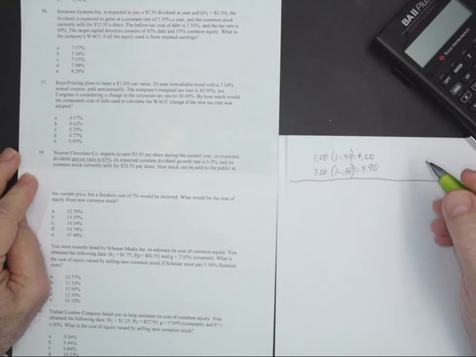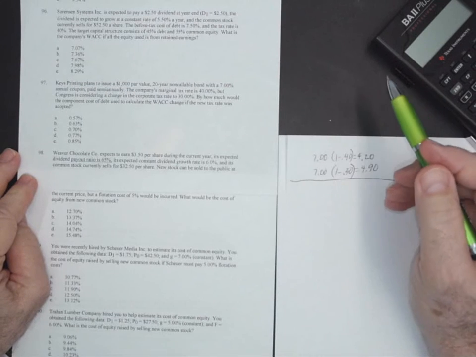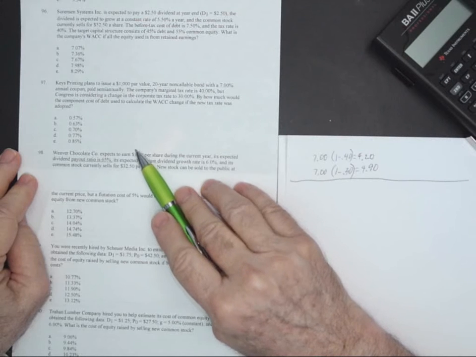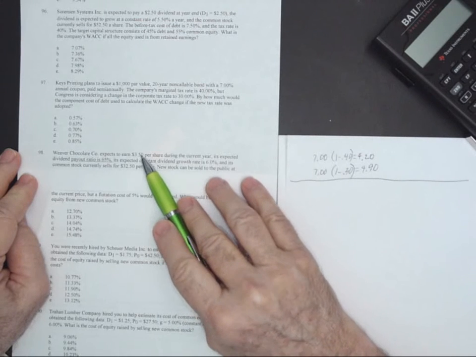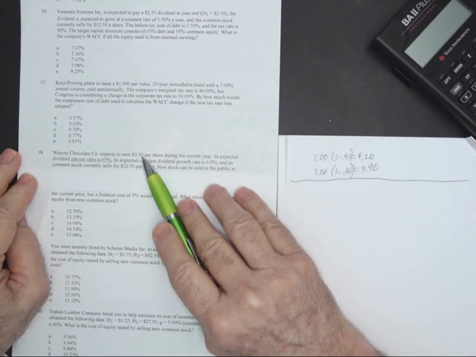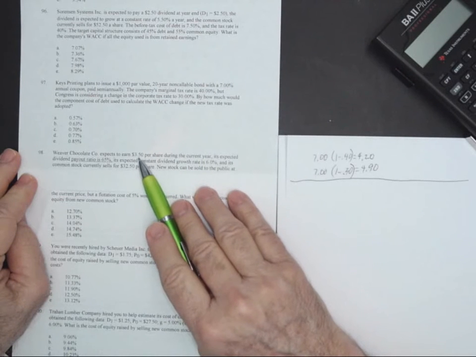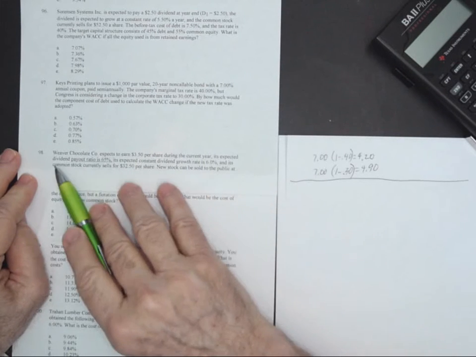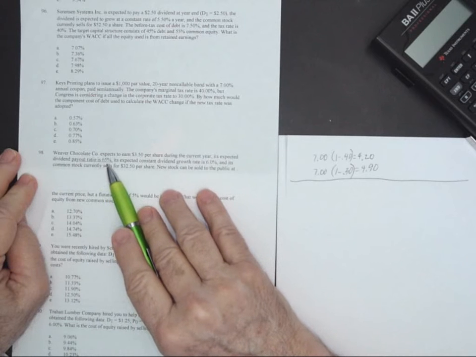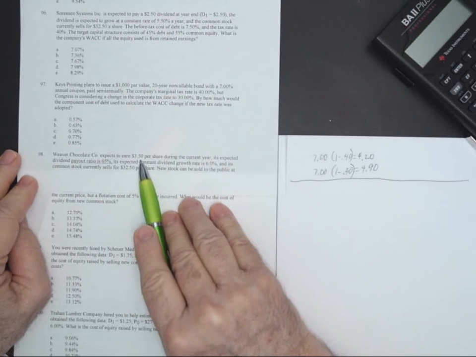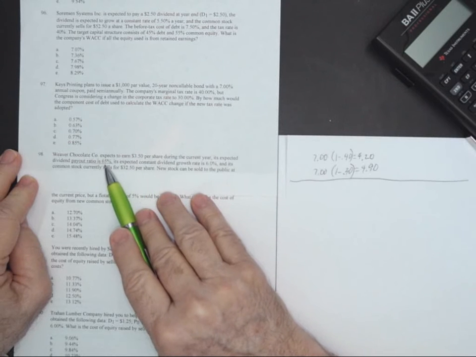Okay, so this is considering flotation. The first likely error by a lot of people would be not realizing that this is in time one, so it's in the current year, not the past year, so that's good. But that's earnings, it's not dividends. And this says the dividend payout ratio is 65%. So our dividend is going to be $3.50 times 65%.